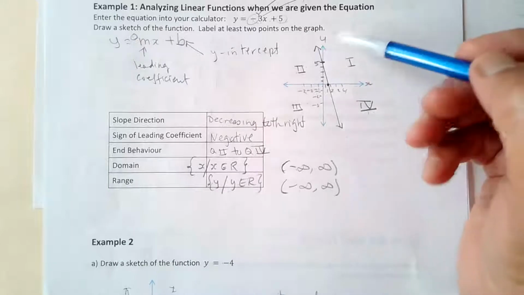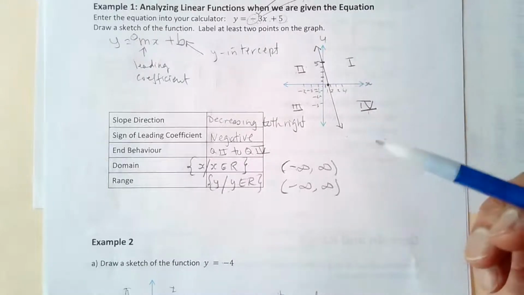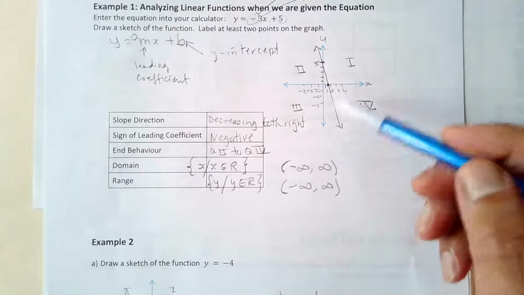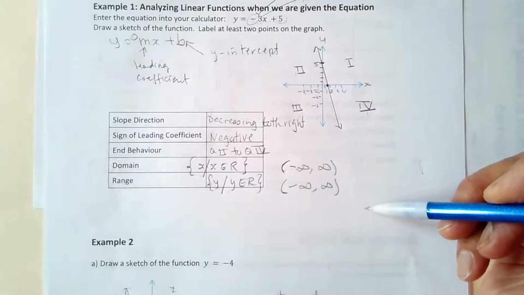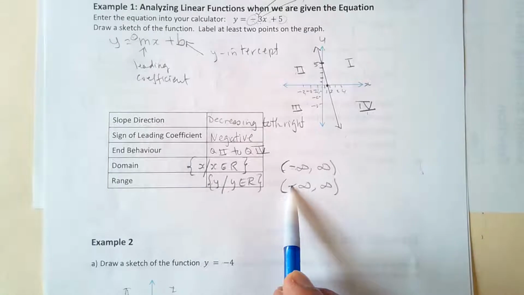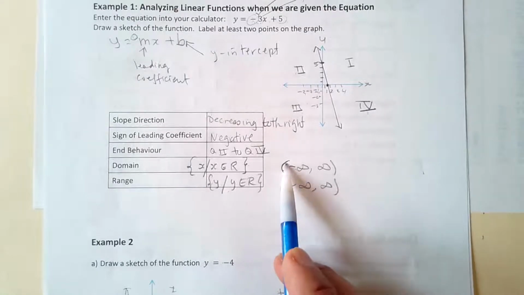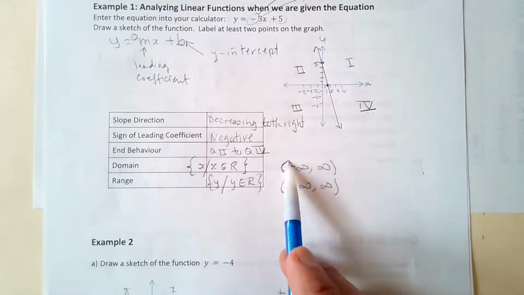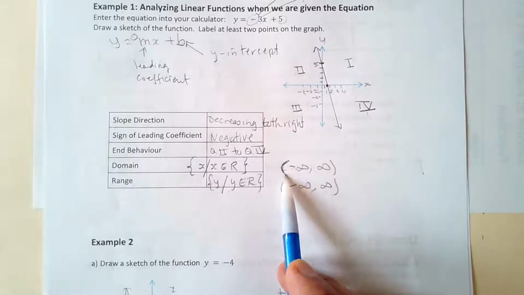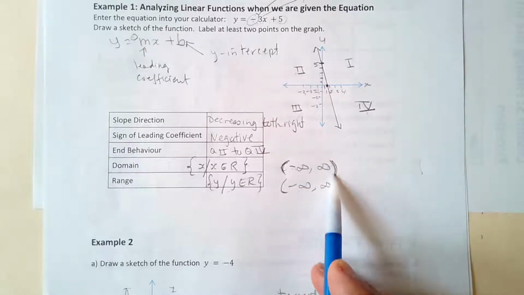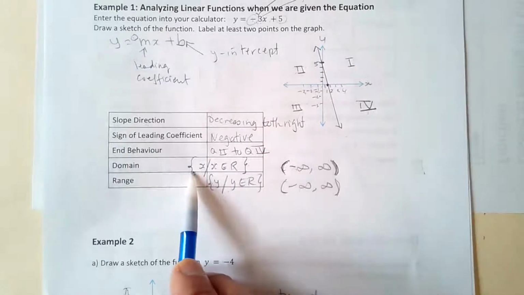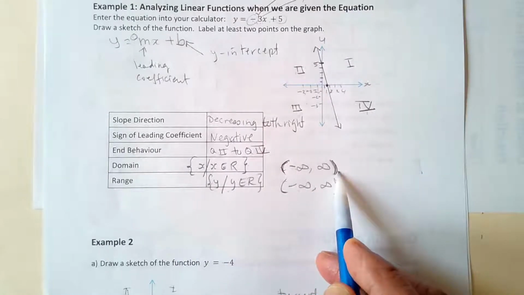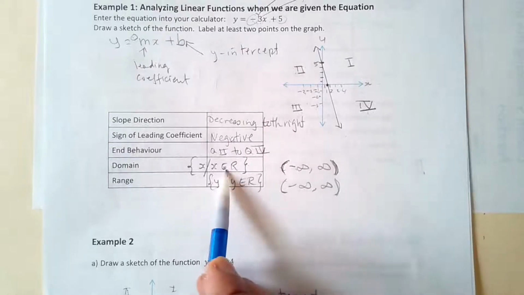The range refers to the y values where this graph is valid. And it goes up to infinity and goes down to negative infinity. So we say the range is from negative infinity to positive infinity. Notice whenever they are infinity, the bracket is not a square bracket. It's a smooth curve, a curved bracket. So be careful. This is called interval notation, a form of writing. This is the set notation.